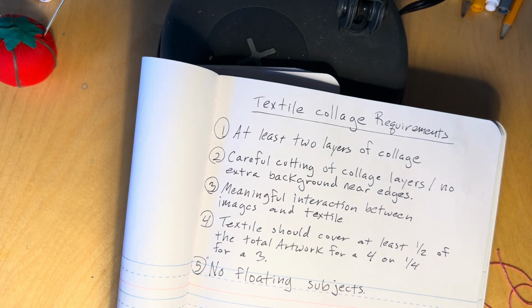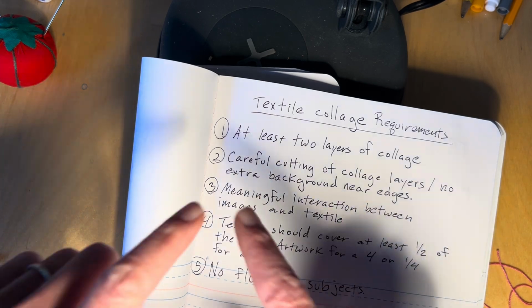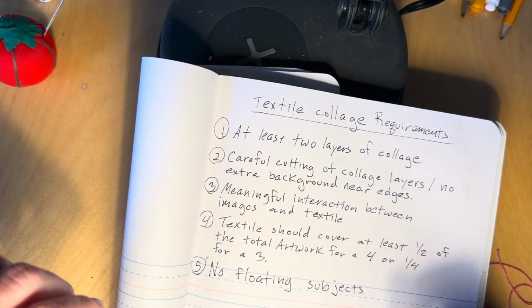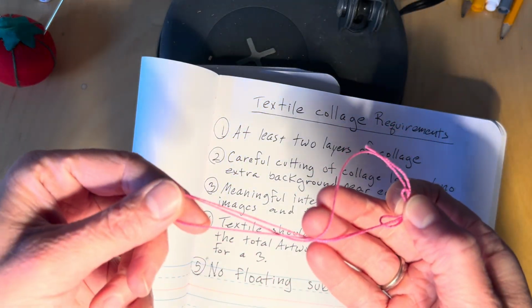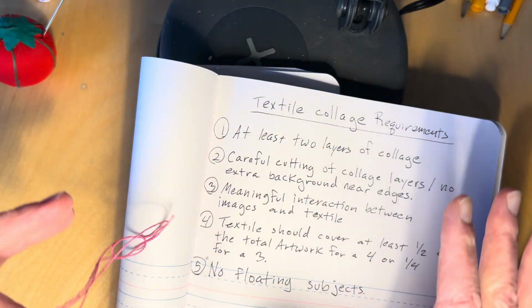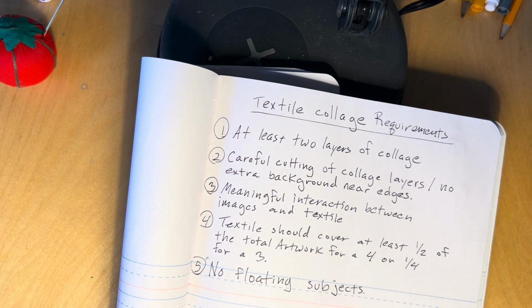Textile should cover at least half of the total artwork for a 4, or it could be a quarter of the total artwork for a 3. So that doesn't mean the whole thing should be completely covered like a carpet or something, but it just means that there has to be some kind of thread design that covers at least half of the whole artwork for a 4. No floating subjects.